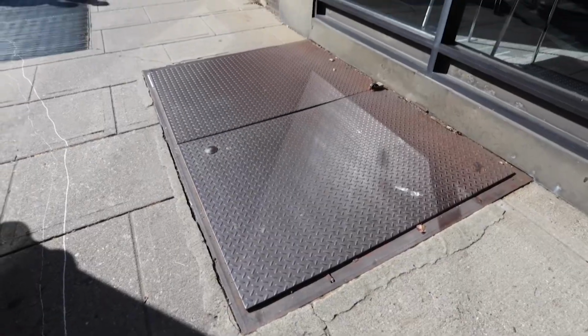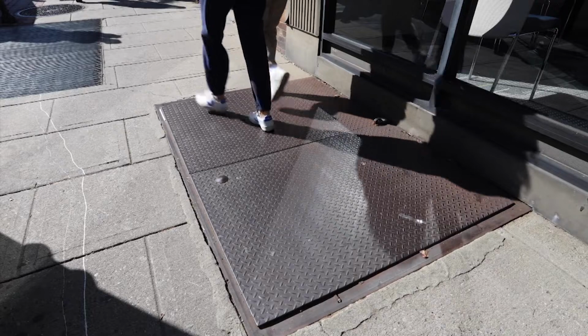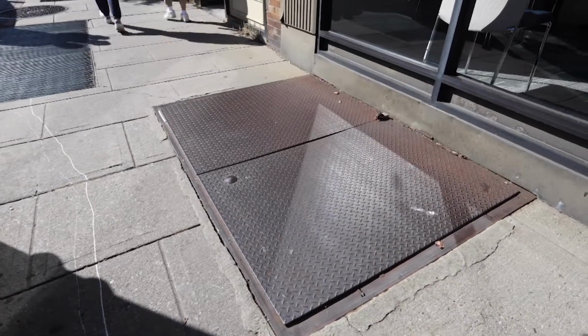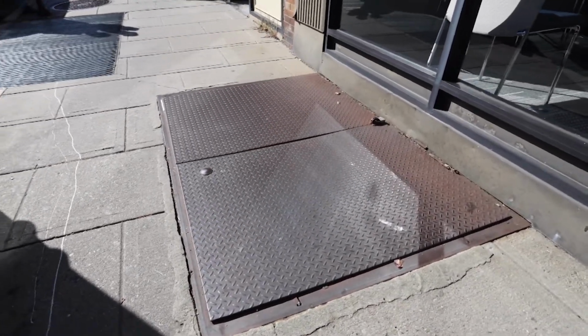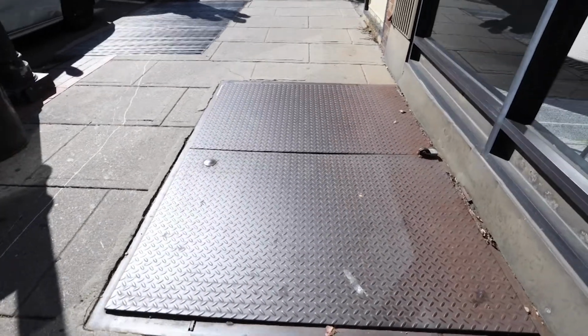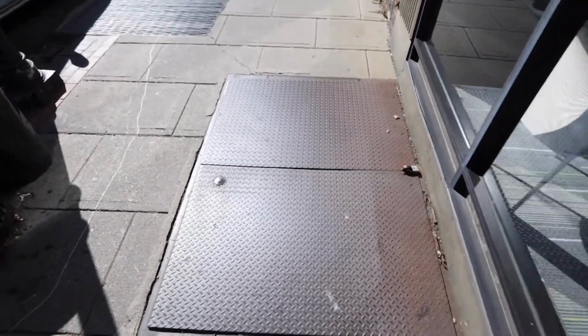Oftentimes, the building will be provided with sidewalk trapdoors that lead to the basement. The size and the shape of the trapdoors tells us something about the opening. This opening is rather large. It's square or rectangular in shape.